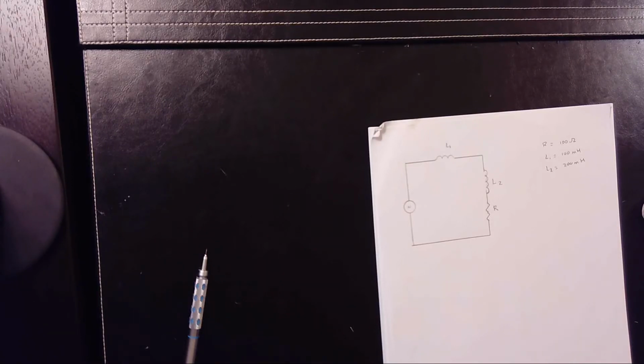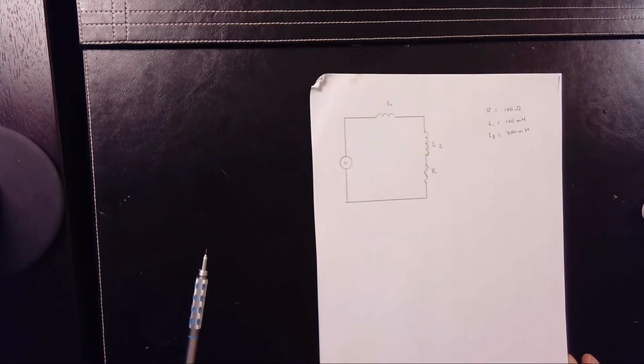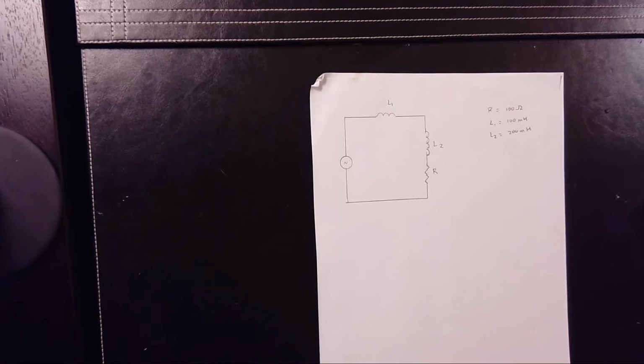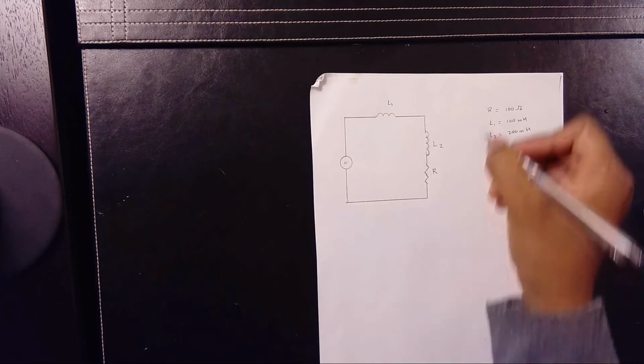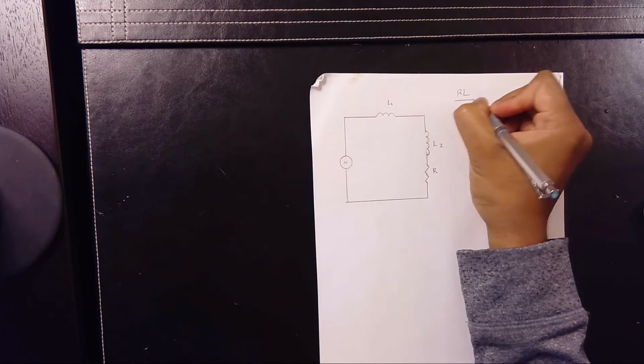In this case, we're looking at what you call an RL circuit. Just to make things clear, let me refocus that. That's much better. An RL circuit: R stands for resistor, and the L stands for inductance. So we have here an RL circuit.